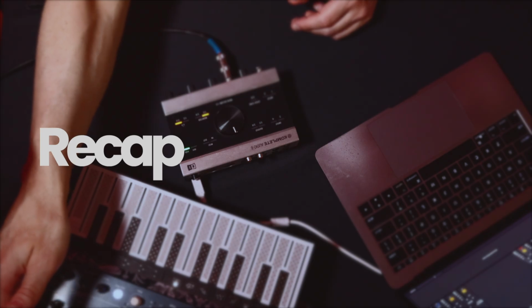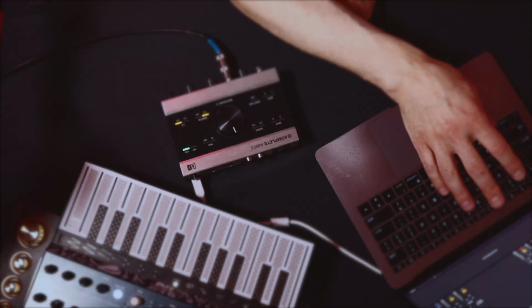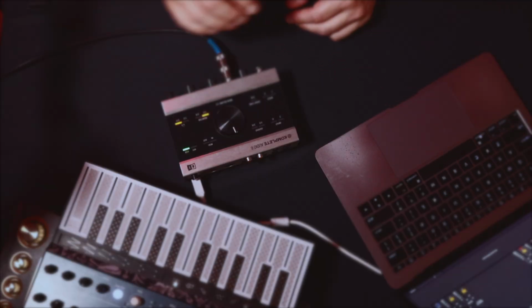Okay, so let's do a quick recap. I have the master volume out here on my synth, which is connected into my audio interface. I have a gain knob for the input to the interface, and then I'm going to have an actual meter showing me my signal in my DAW. I just want to make sure that it's not too high or too low so that I'm not clipping and I'm not amplifying a bunch of noise.